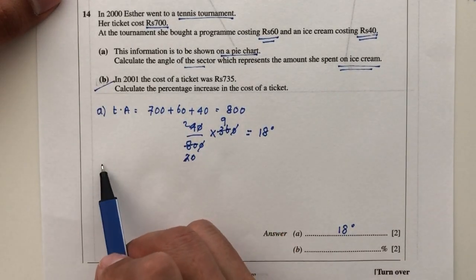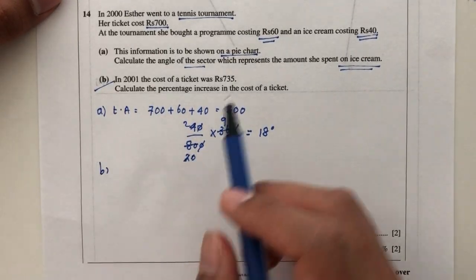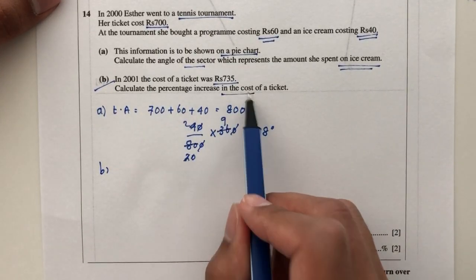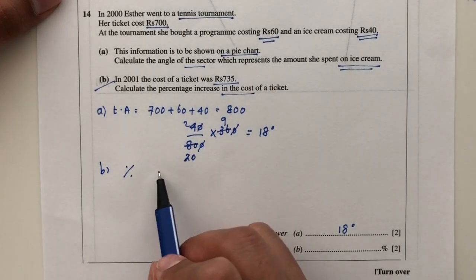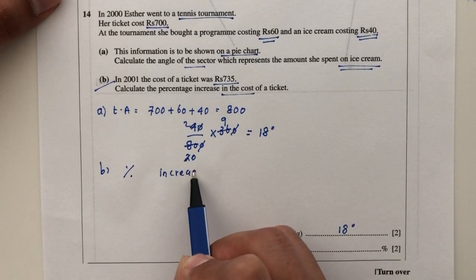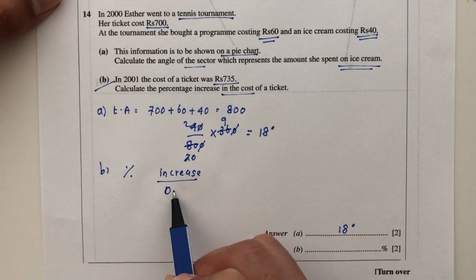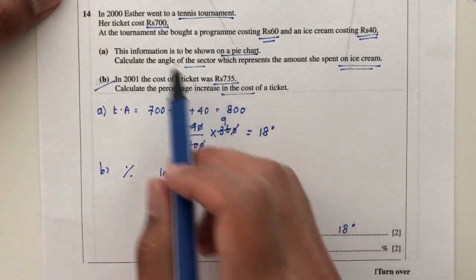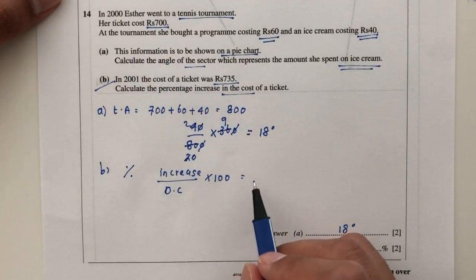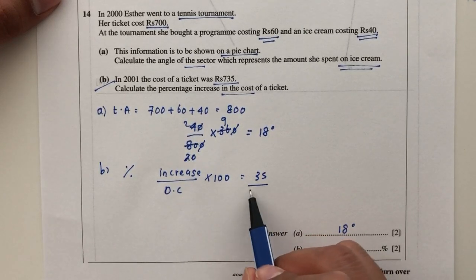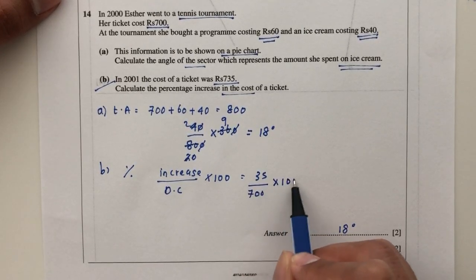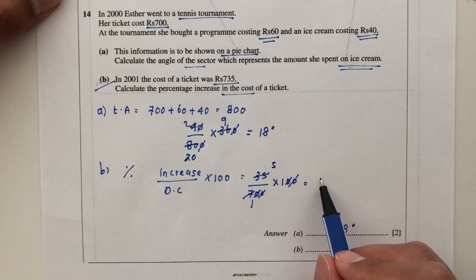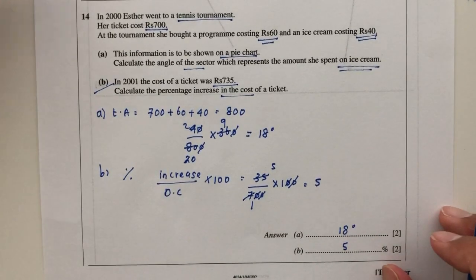Now part B, it says in 2001 the cost of a ticket was 735 rupees. Find the percentage increase in the cost. So how do you find percentage increase? You have to find the increase, divide by the original cost, times 100. So the increase is 735 minus 700, that will be 35 over 700 times 100. So 0, 0 cancels, 7, 1, 5. So 5% increase from the initial price.